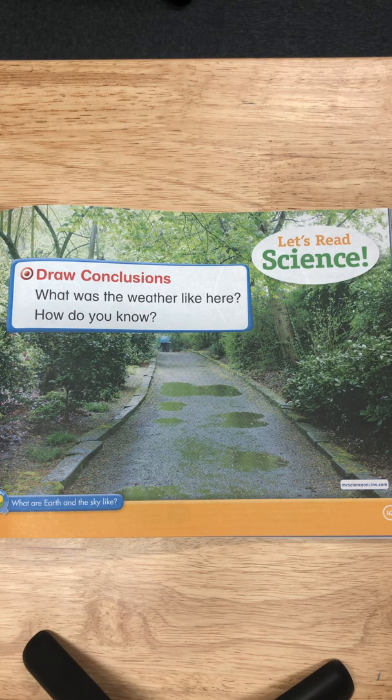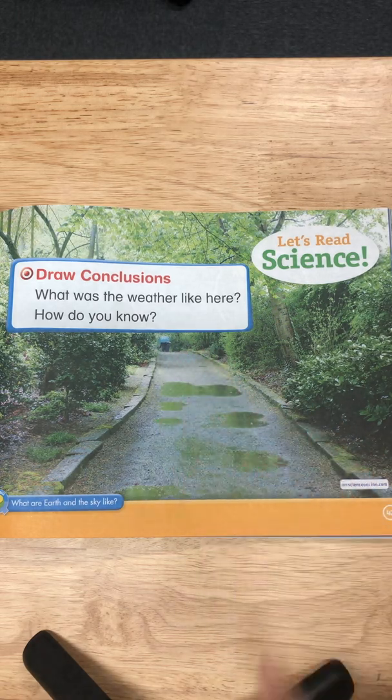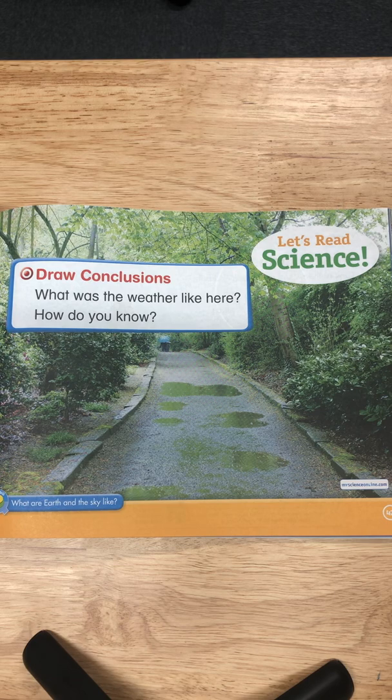So what do you see on this path right here? Okay, do you see puddles of water? We see some puddles of water, okay? How do you think the puddles got there? So it probably rained, right? So you draw a conclusion that because you see puddles, you figured that it rained. That is the way that probably the puddles got there, okay?